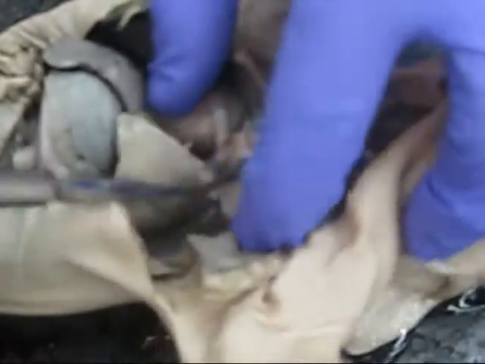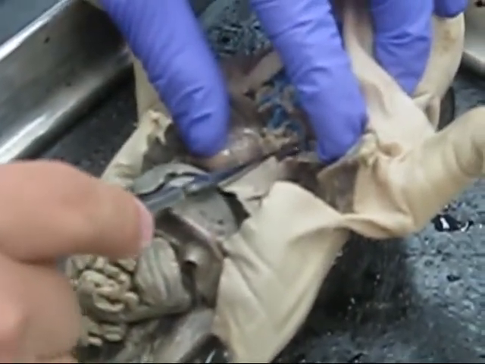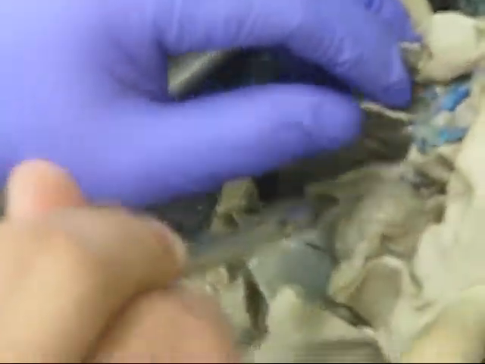This, I believe, right there is the left subclavian, and then over on this side, I don't see it, I think it's gone over here.